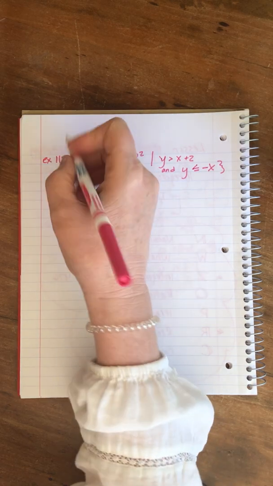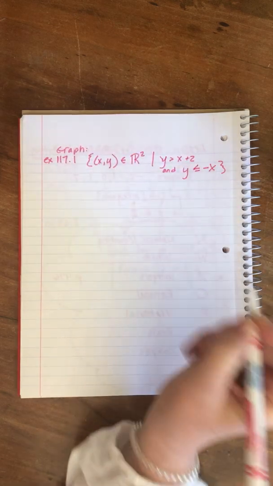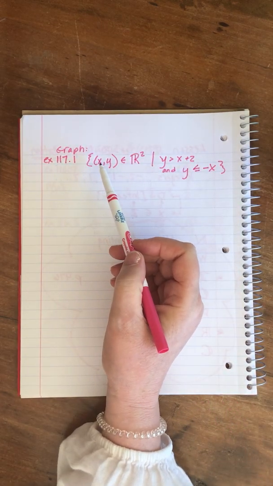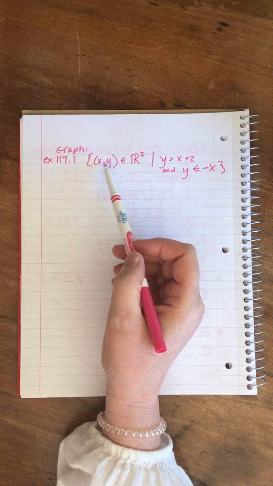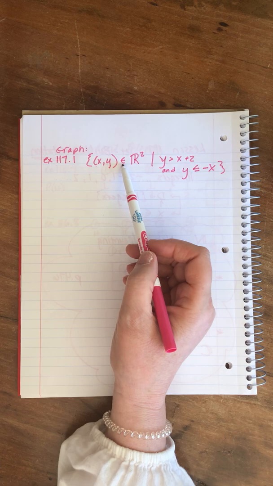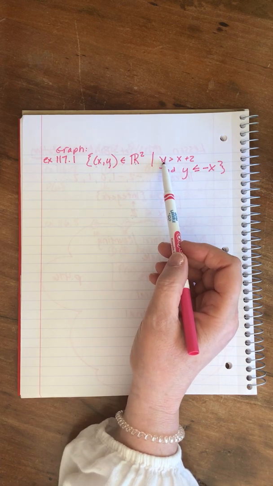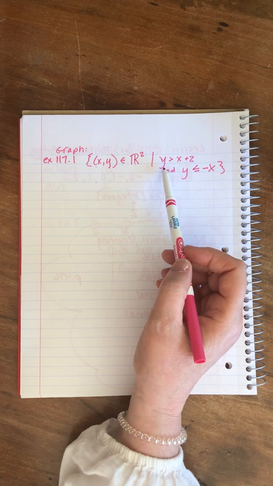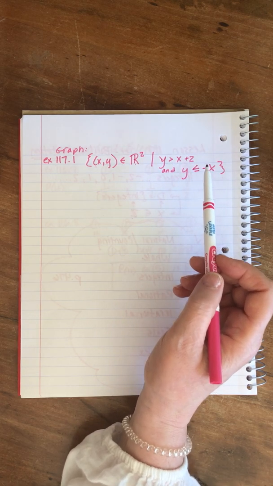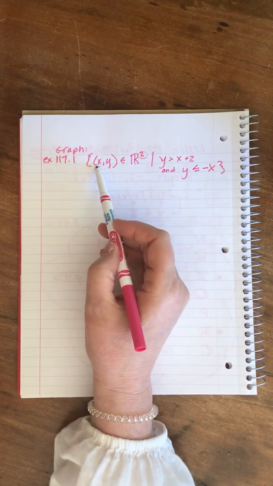It says graph on the outside. Sorry, I didn't write that. Okay, the problem says that we're supposed to graph the set whose members are ordered pairs, x and y, where x and y are elements of the real numbers, such that y is greater than x plus 2 and y is less than minus x. Now what this means, the reason this is squared is because we have two variables.